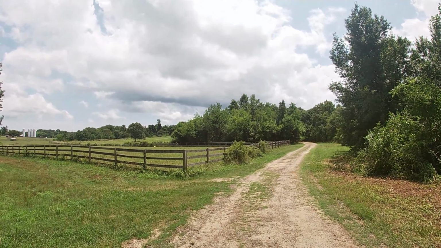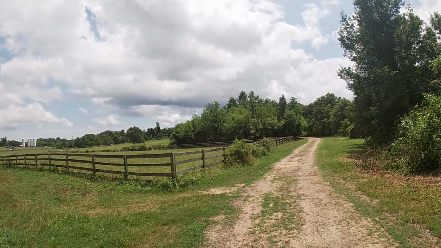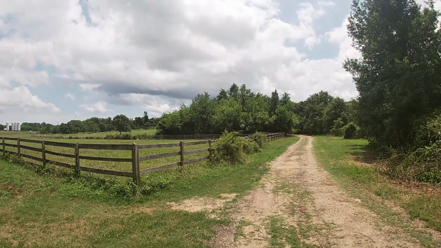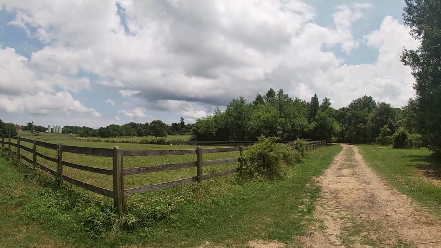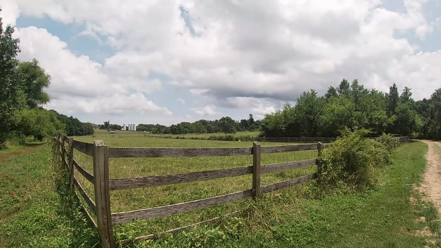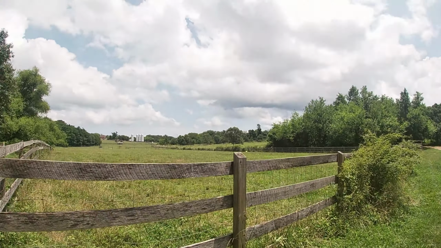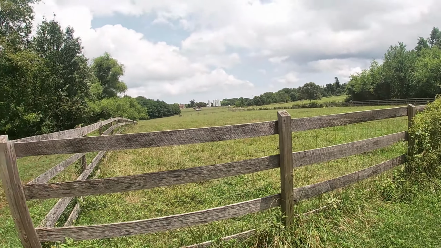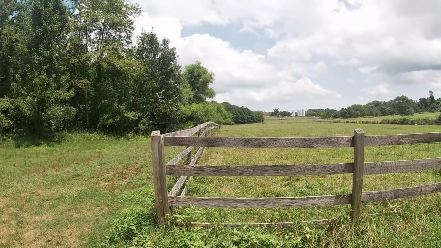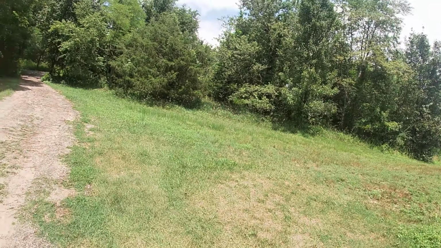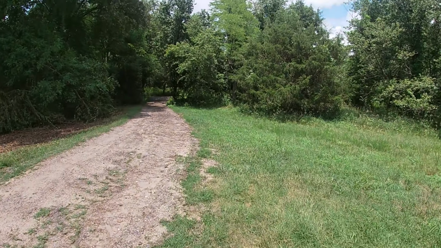I don't know if they would have taken the cows out just because it's been storming the past couple days, so I don't know if the cows are even out right now, but I don't see them at the moment. So I'm gonna keep walking.